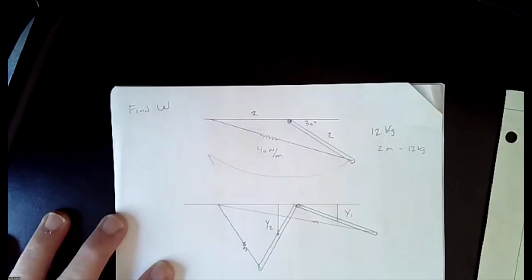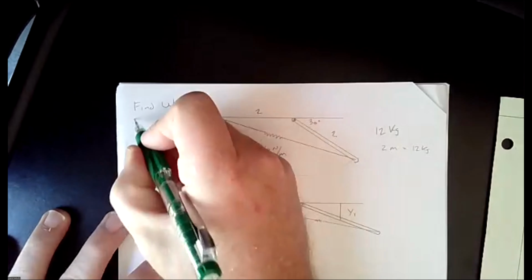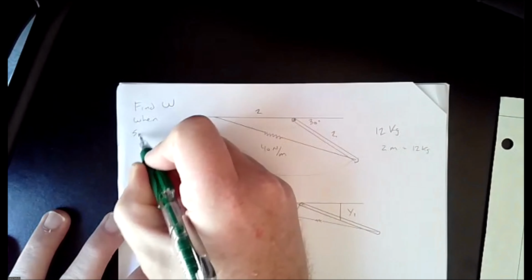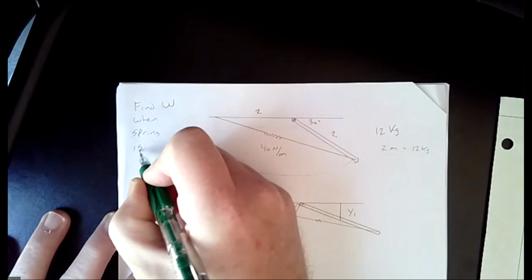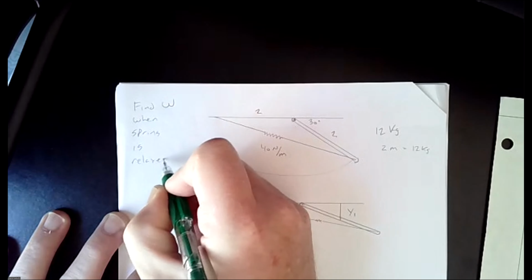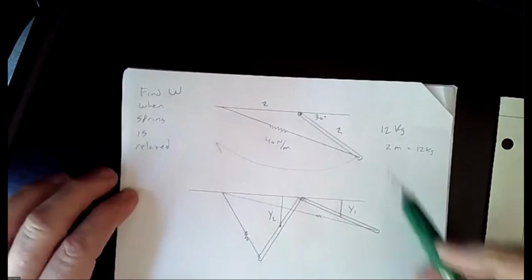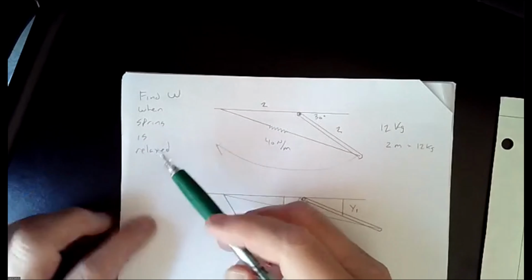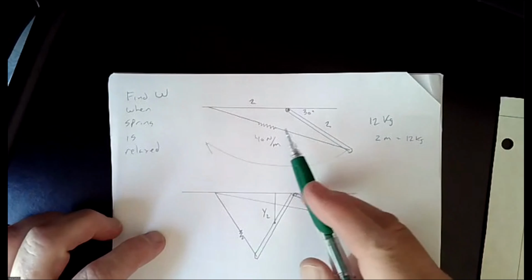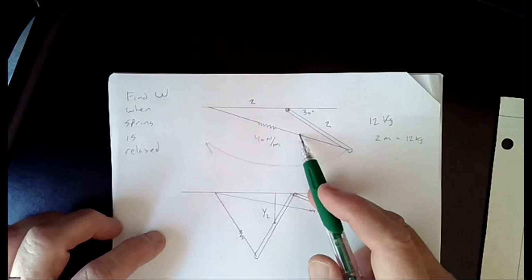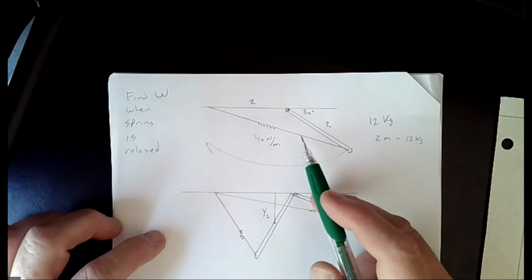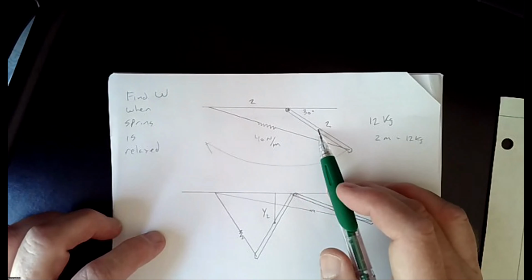We want to find omega when the spring is relaxed. So it makes sense that we're going to need to know how far the spring is stretched initially, so that we can compare the initial and final conditions. We also want to know where this bar is initially and finally, because it's going to have a change in height, an mgh associated with it.